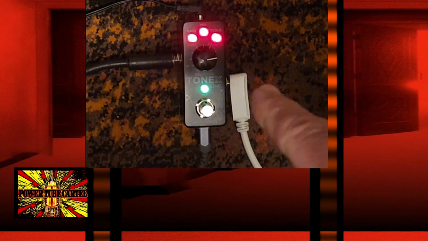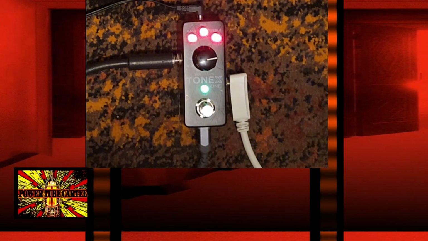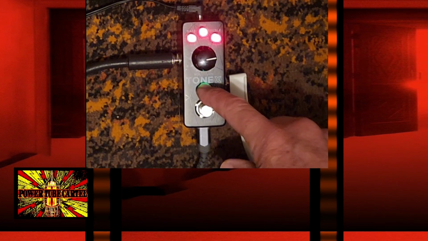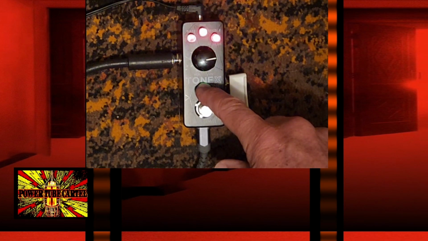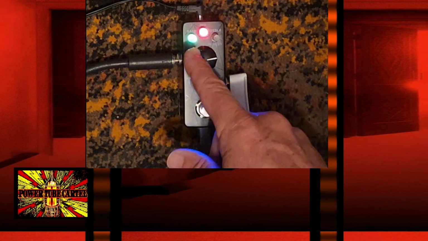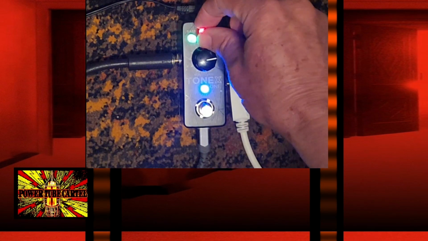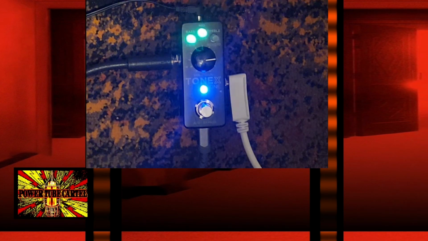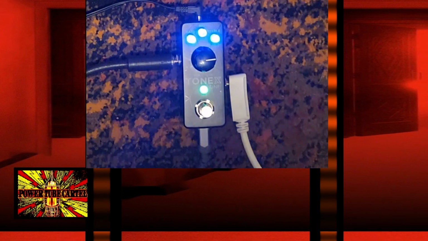So this will be global. So all your amp sounds in there will bypass their speaker cabinet simulation. Now to get back out of that, do the same thing. Hold this down for 6 seconds. Keep holding till it goes like that. See, that's red, remember? I'm going to turn that till it turns green. And to get out of it, you just hit this, boom.